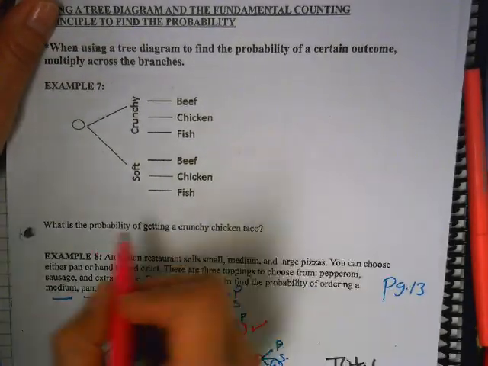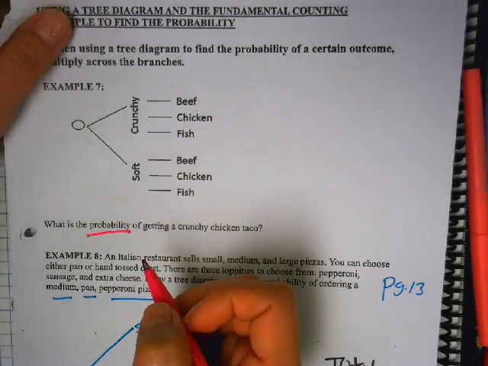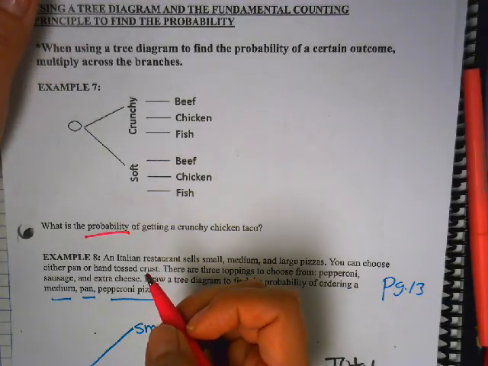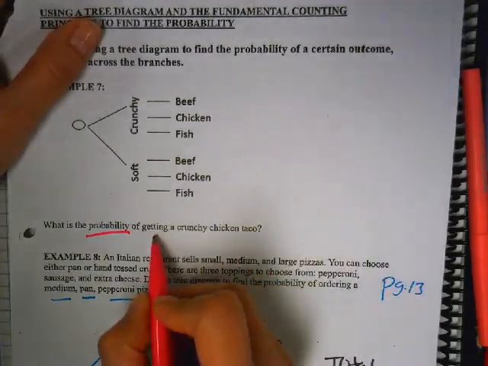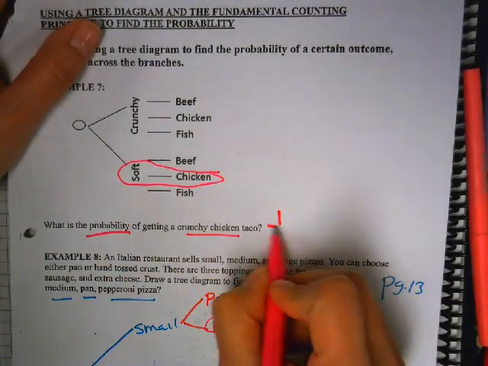What is the probability? Probability is always written as a fraction. If you give me an answer of a single digit number, you are technically wrong. 1 out of 6. So how many are crunchy tacos, chicken? 1 out of a total of 6.